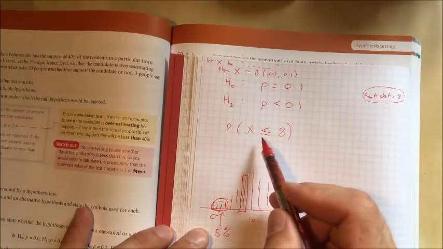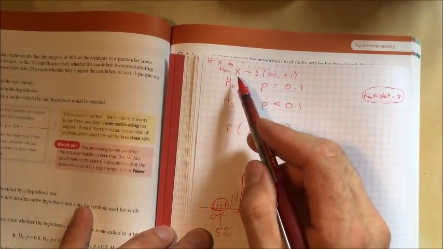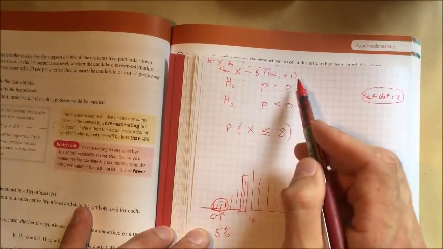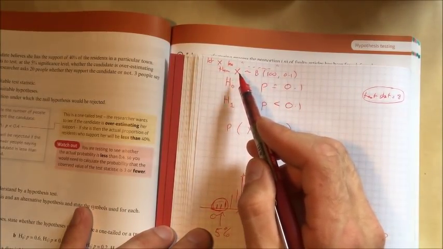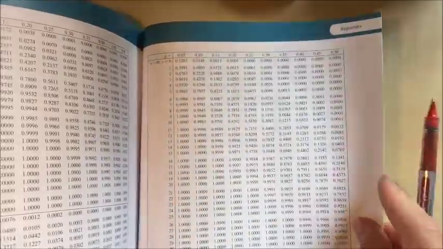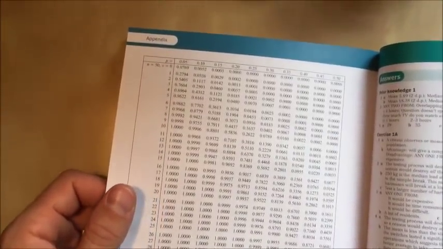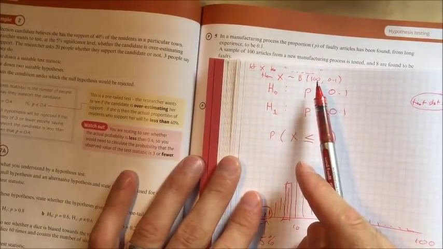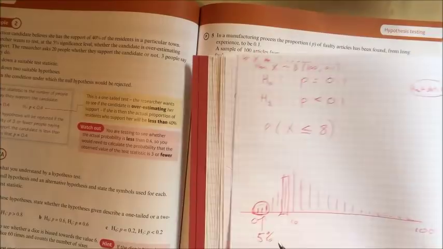So we need to ask the question, what's the probability that this random variable X takes a value less than or equal to 8? Now, this is a question that we can answer. This is a random variable which is binomially distributed with 100 and 0.1. If we want to ask this sort of question, then we either go to our calculator or we flip to the back of the book and find the binomial cumulative distribution tables. The cumulative distribution tables in this book only go up to n equals 50. So if we want to answer a question about an n equals 100 table, then we'd have to go to the calculator and look it up elsewhere.